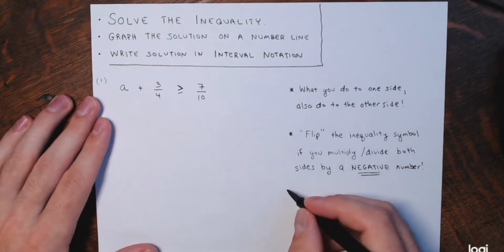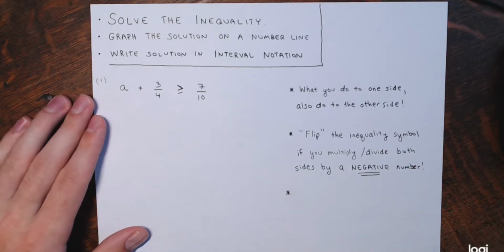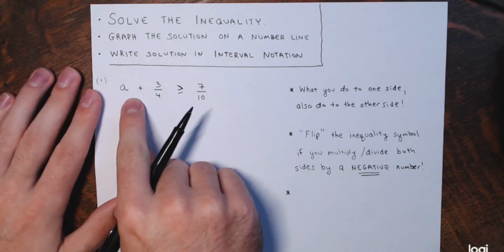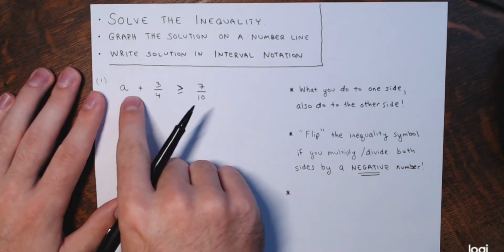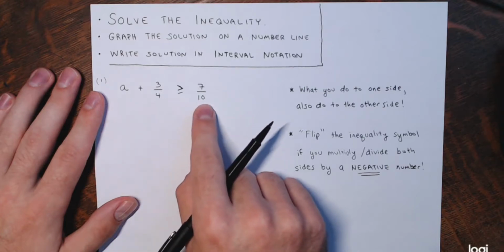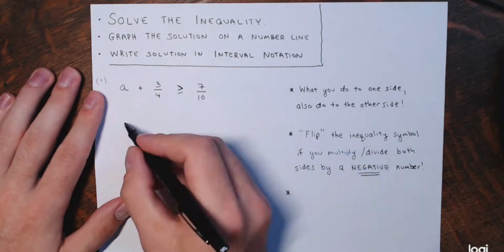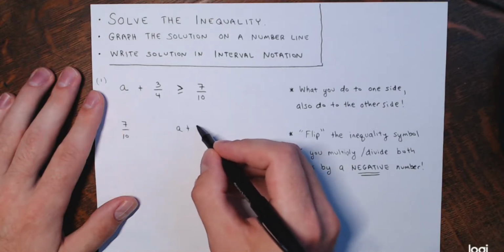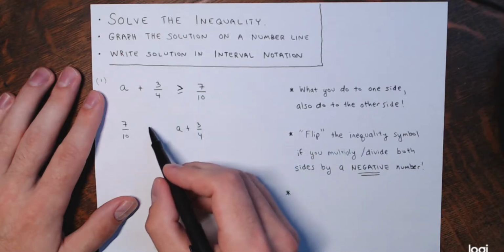And one other thing I'm going to do in this video that will flip the inequality symbol is switching sides. For example, if I read this inequality here from left to right, it's a plus 3/4 is greater than or equal to 7/10. Well, if I switch the sides, if I put 7/10 on the left side and a plus 3/4 on the right, that will switch the symbol. So instead of is greater than or equal to, it'll be is less than or equal to.